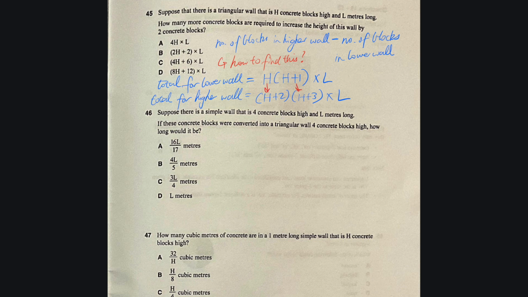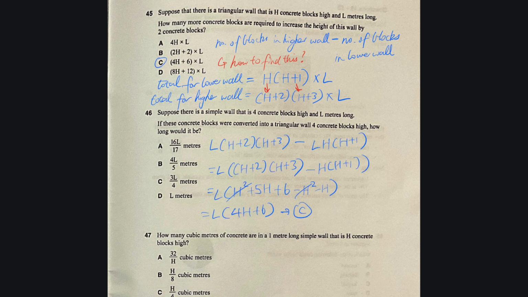And what would the total be for the higher wall, the wall that's higher by 2 concrete blocks? Well, you just replace H by H plus 2, and you would get this equation. Now you have both equations, it's just the total for the higher wall minus the total for the lower wall. Do some manipulation and you should arrive at the correct answer, which is C.